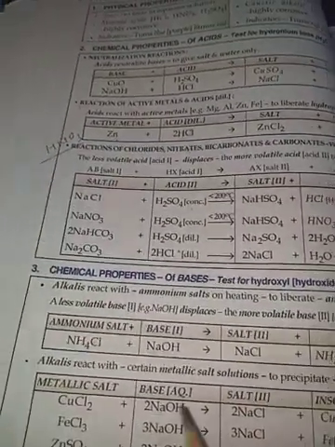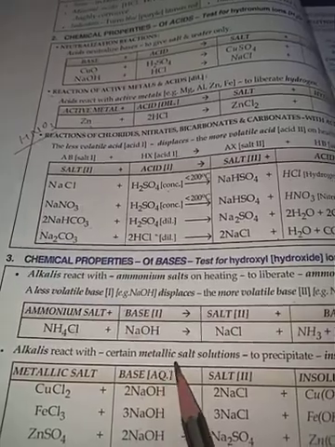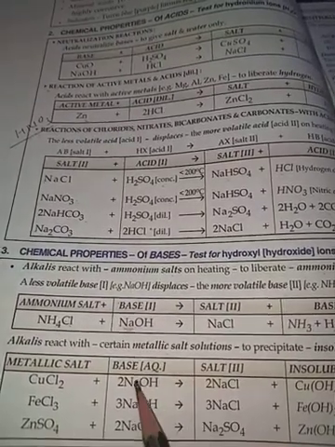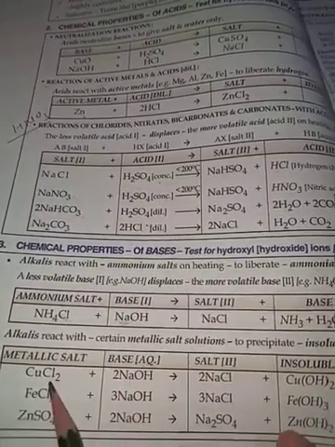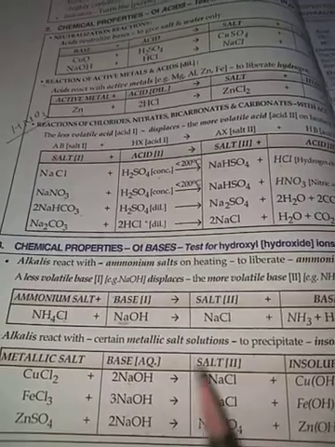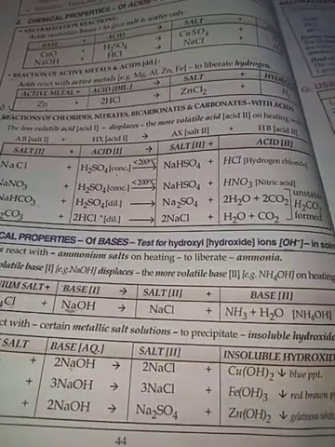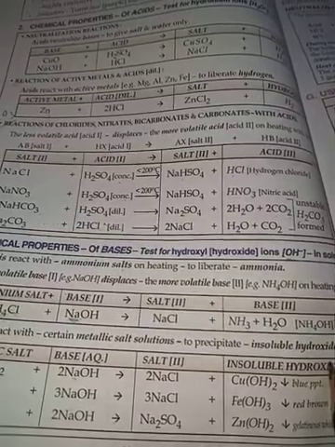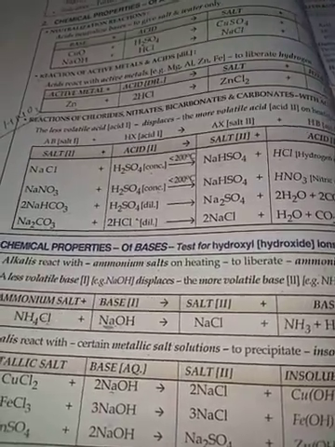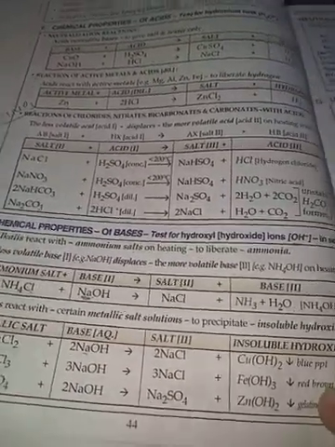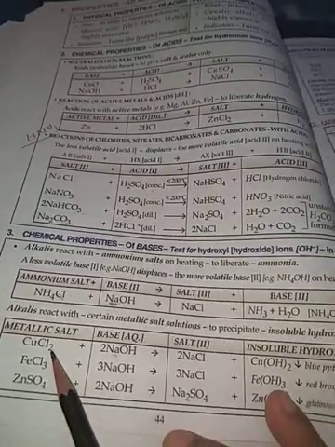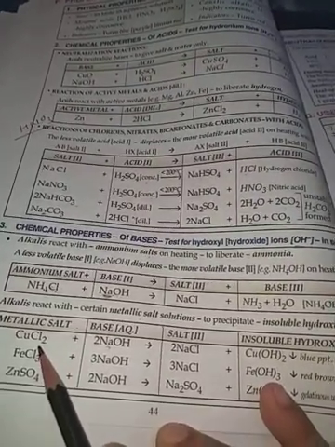Now, alkalis react with certain metal salt solutions to precipitate insoluble hydroxides. Each and every reaction of this chapter is very important. See here, the metal salt is copper chloride.